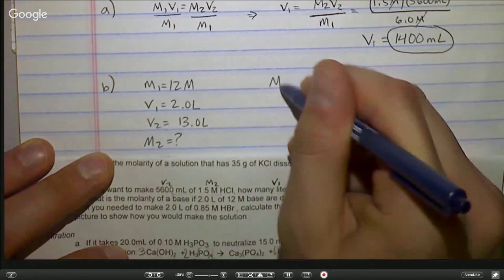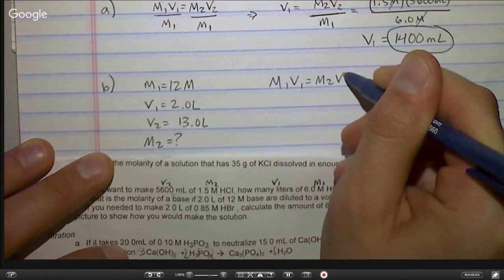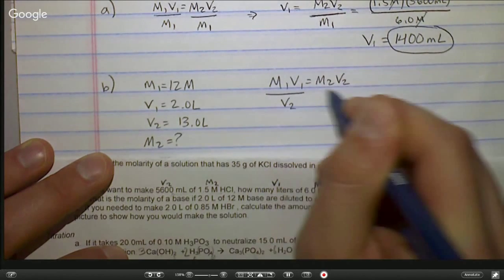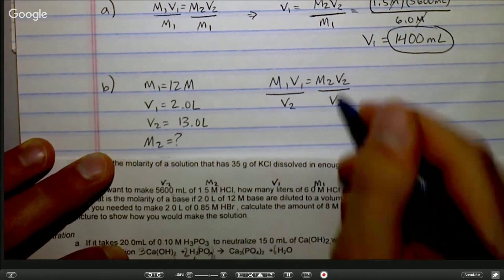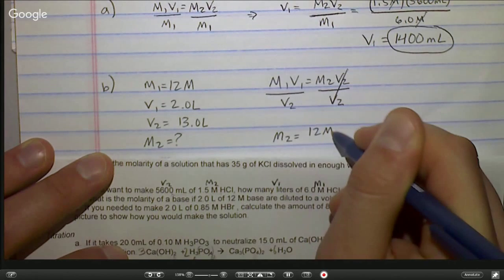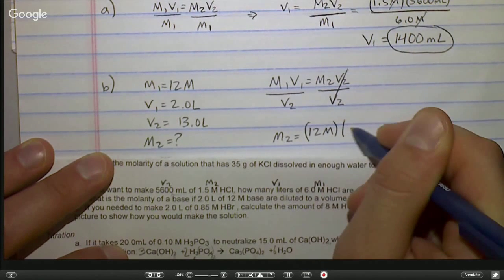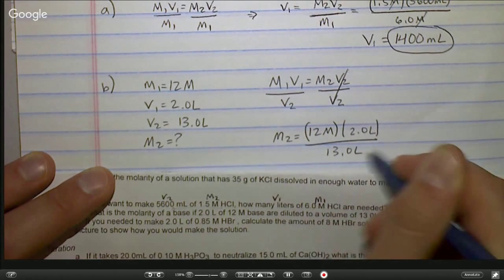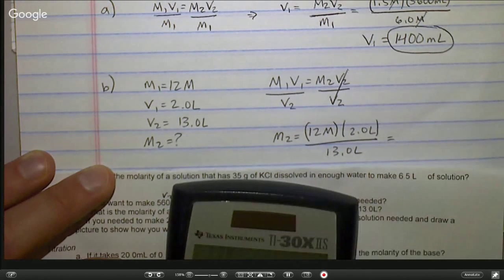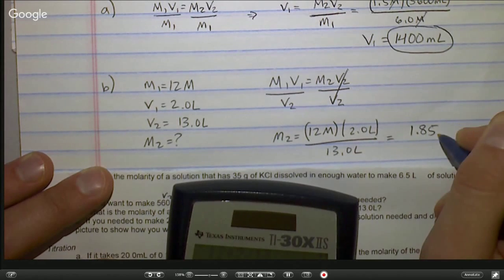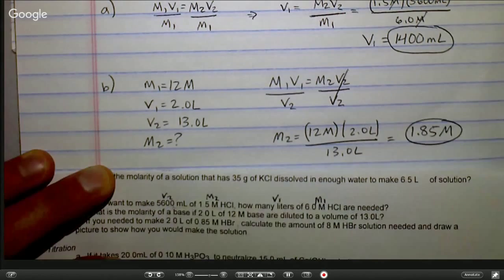So M1 times V1 equals M2 times V2. Manipulate the equation so that we solve for M2. And we have 12 molar times 2 liters divided by 13 liters equals 1.85 molar for that missing concentration.